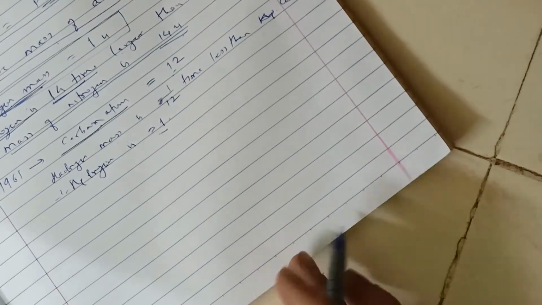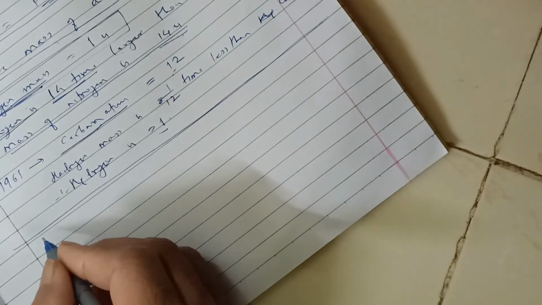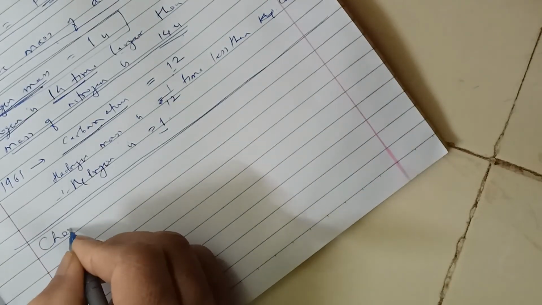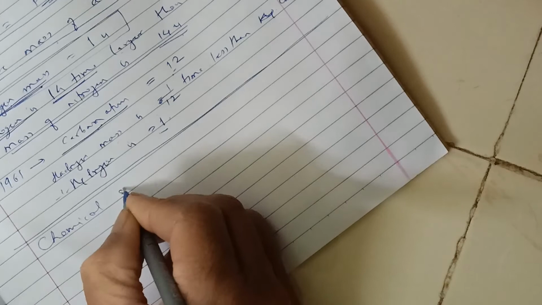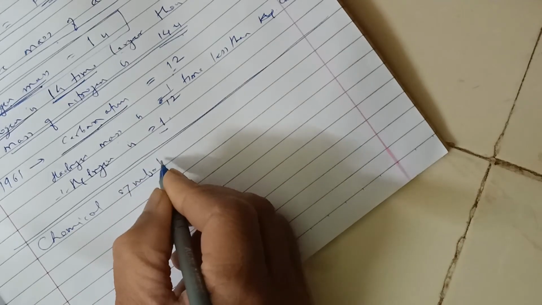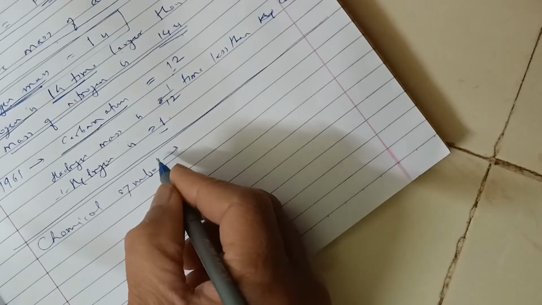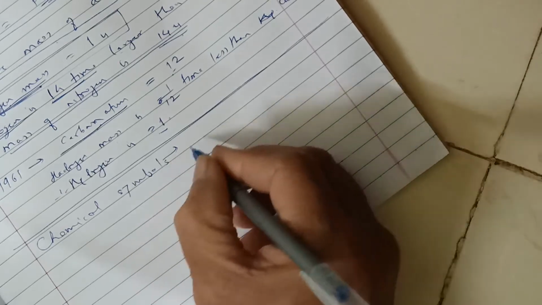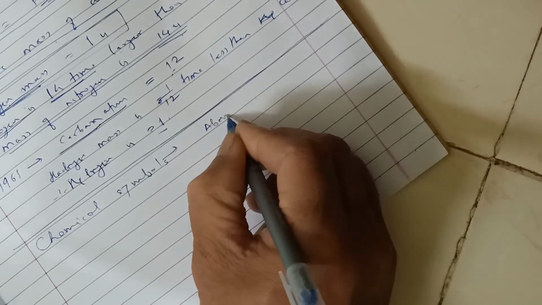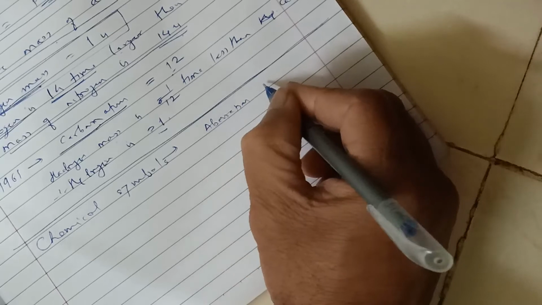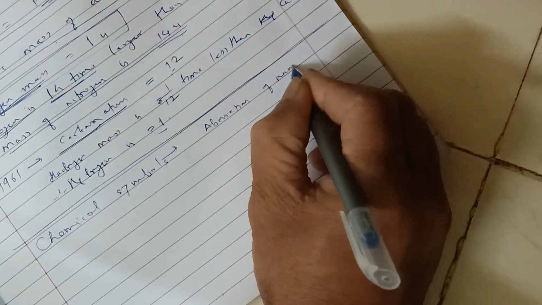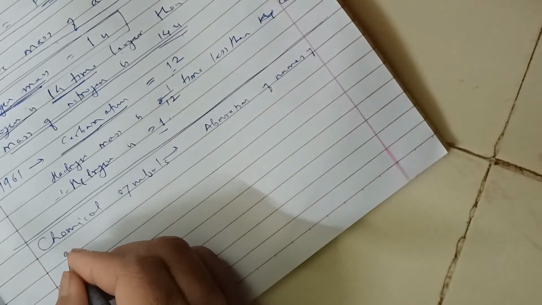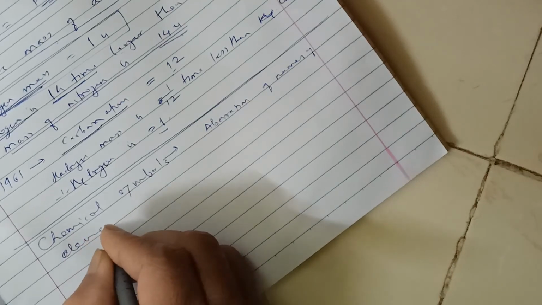Okay, while studying chemistry, chemical symbols are used. What are chemical symbols? In the last standard you studied chemical symbols. A chemical symbol means an abbreviation of the name of an element.